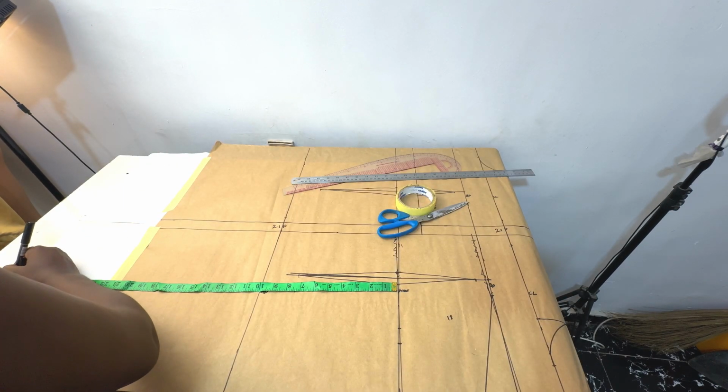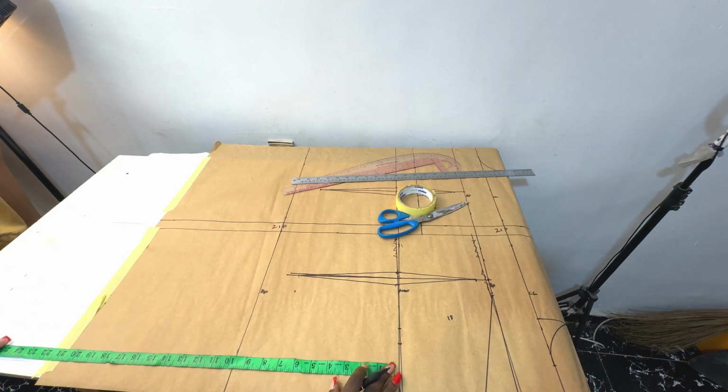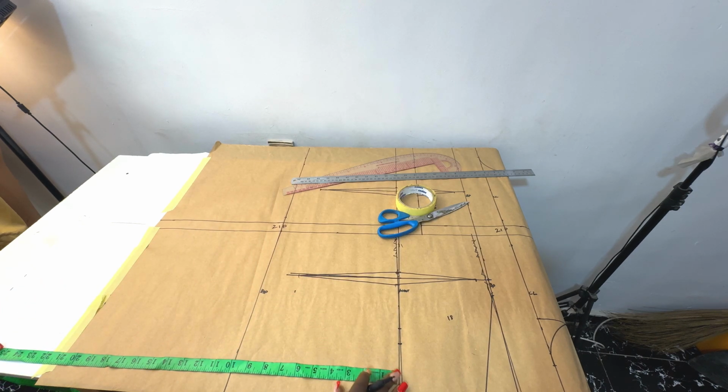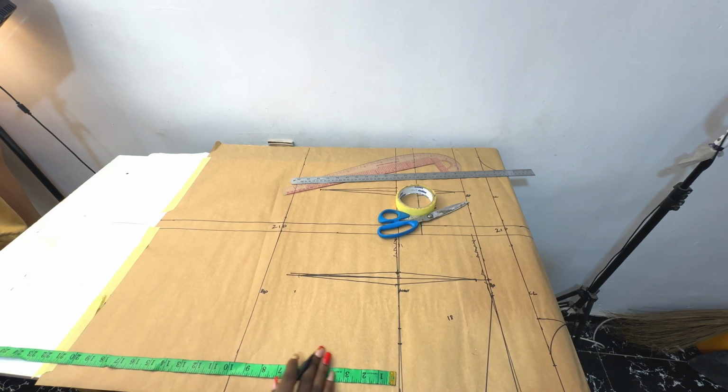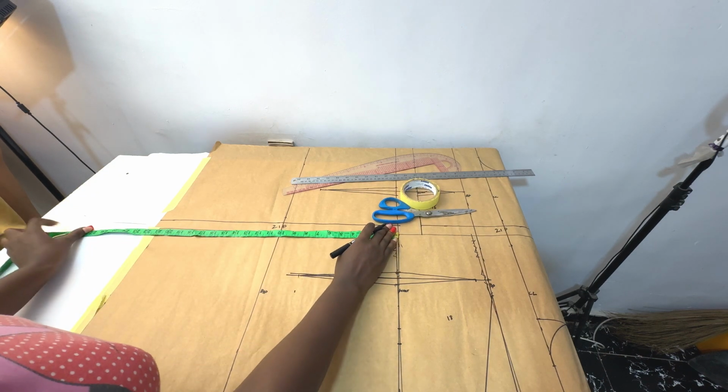I went ahead to also measure from my waist to the length of the skirt part I want, which is the length of the dress, which is 29 inches. I did the same thing for the back side too.